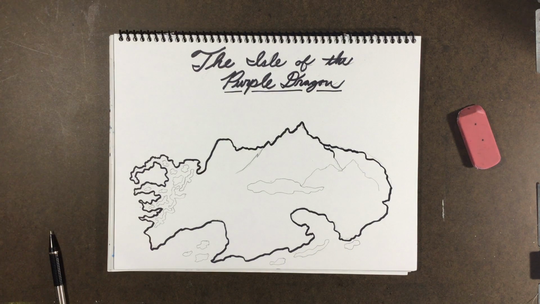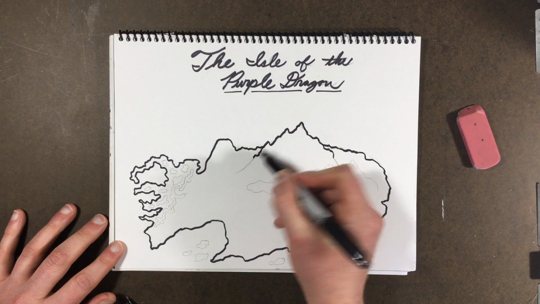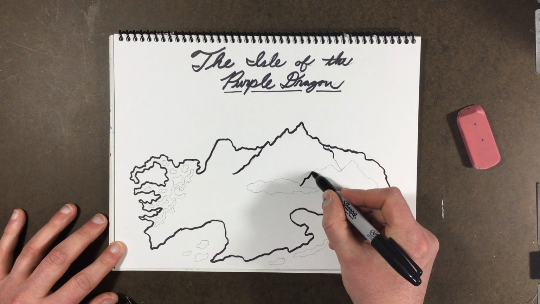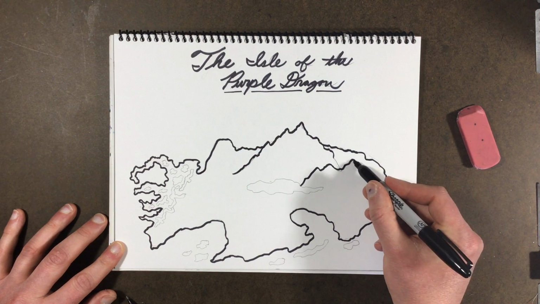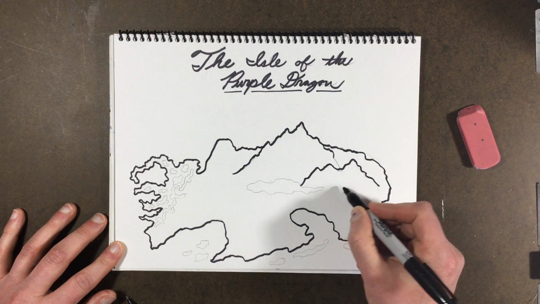Now let's start thinking about some of the details, the important things. I already started what will be the central focus, these mountains right here. I already drew those in, so I just need to copy those. Okay, there's my mountains.